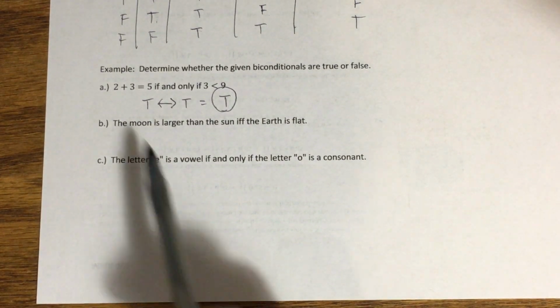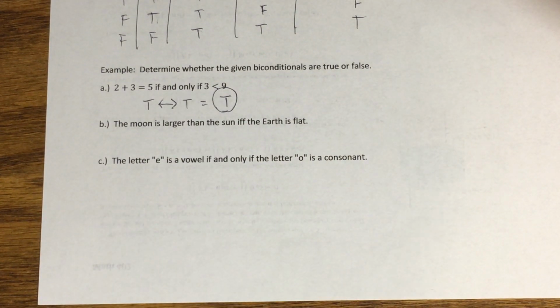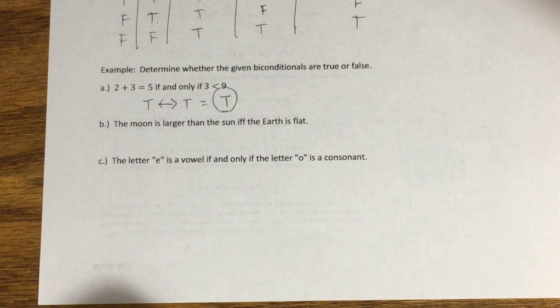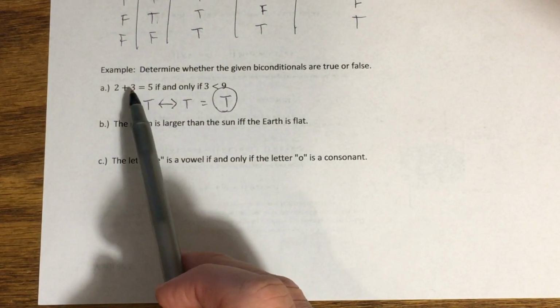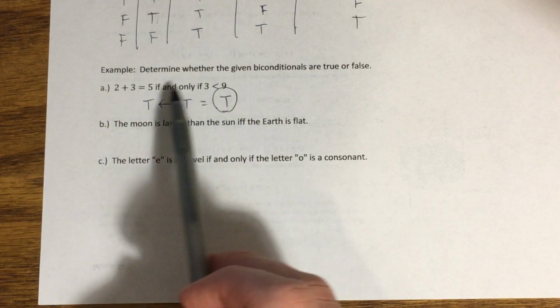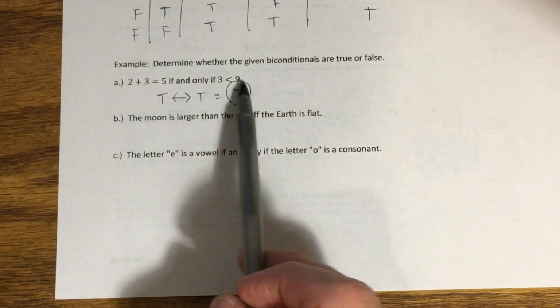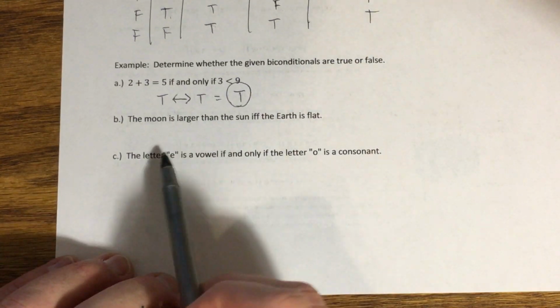And again, the fact that these two statements seem independent of each other is not what's important, because remember, we said in a conditional, and because biconditionals are a combination of two conditionals, we said that conditionals don't imply a cause and effect relationship. This is not causing this, and this is not causing this, but they always have the same truth values.